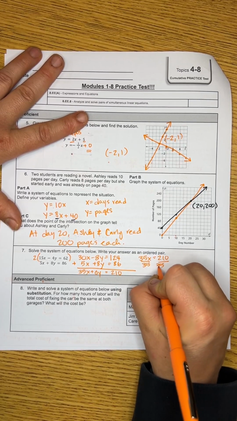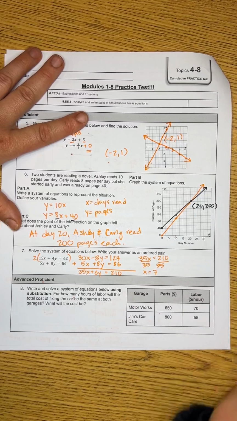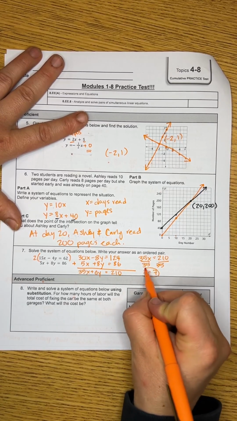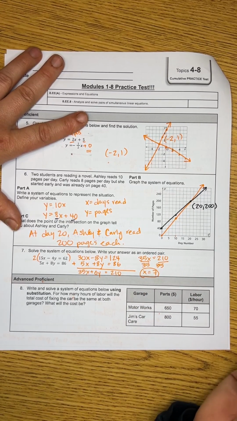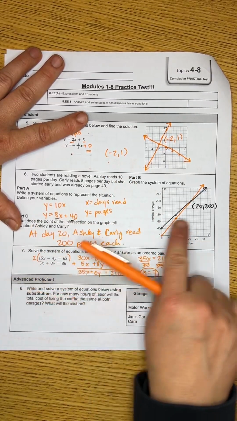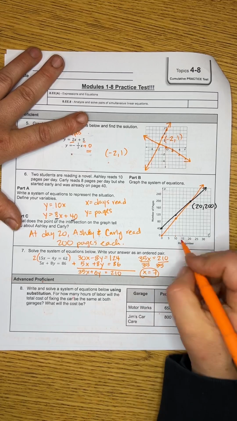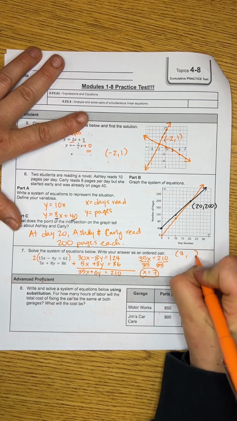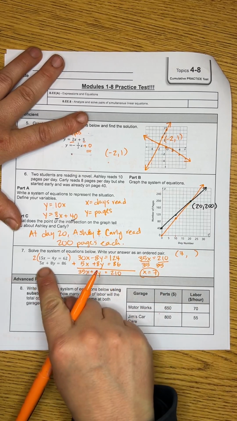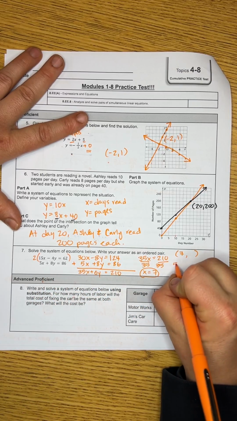Divide by 35 on both sides, so I get x is equal to 7. With this information, I'm not done. I need to find an x and y. Notice every single one of these, I found an x value and a y value. I have an x value of 7. I need to find the corresponding y value. I'm going to put it in this second equation because it's less complicated.